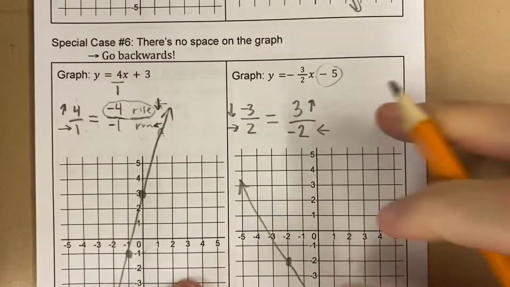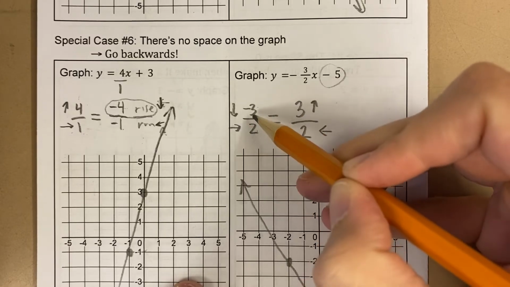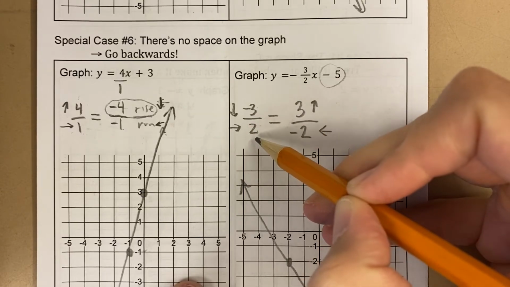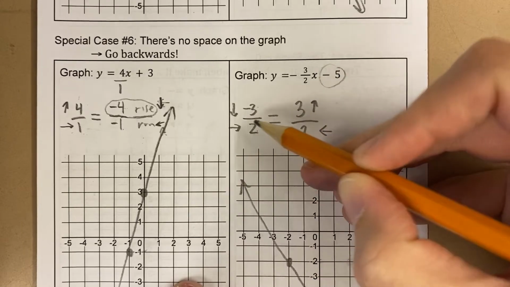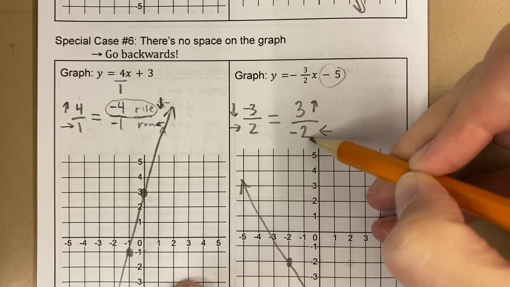Okay. I can also think of it numerically. This is a negative divided by a positive. That's a negative number. If you put this fraction in your calculator, you'd get negative 1.5. This is also a positive divided by a negative, right? It's also going to end up in the calculator as the same.